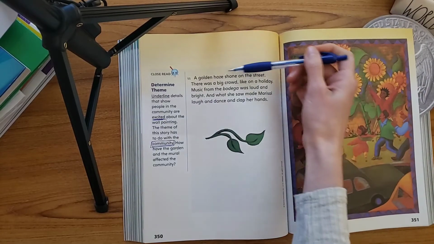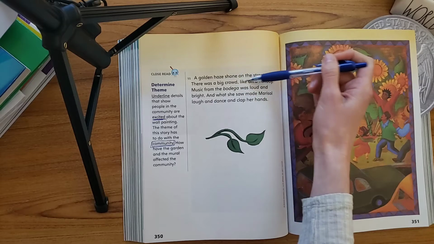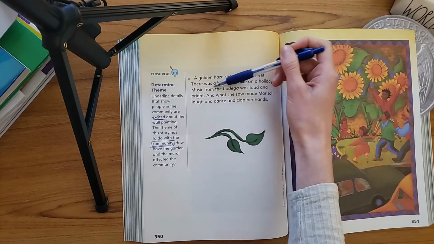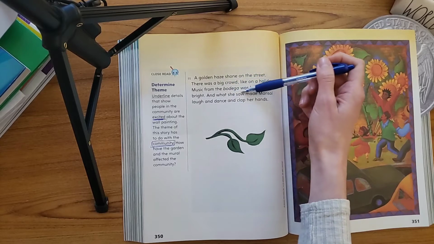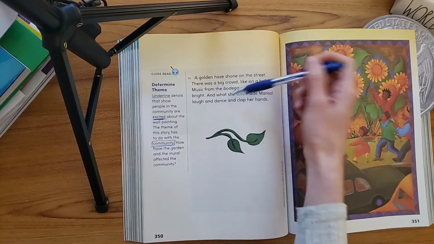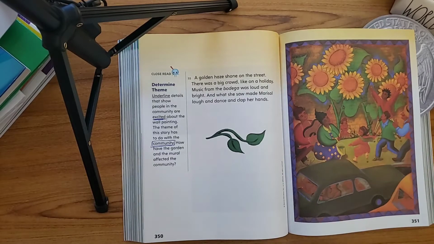It says a golden haze shone on the street. There was a big crowd, like on a holiday. Music from Bodega was loud and bright. And what she saw made Marisol laugh and dance and clap her hands. So we have a picture over here, but how do we know that the people are excited?